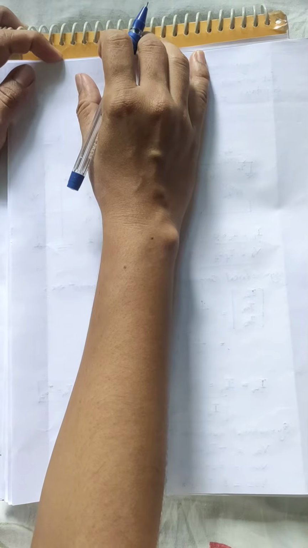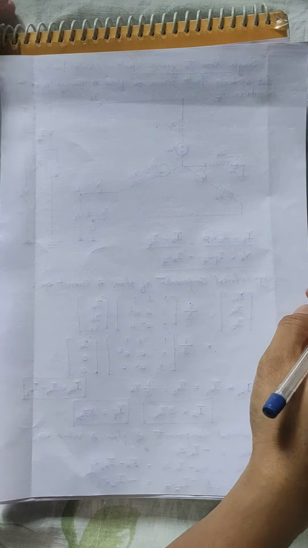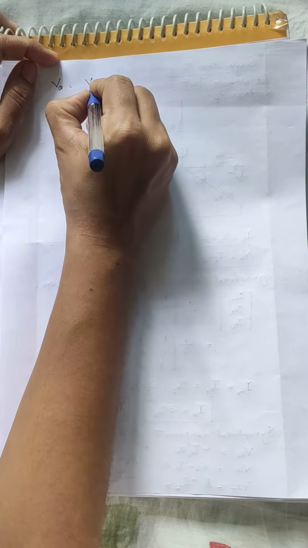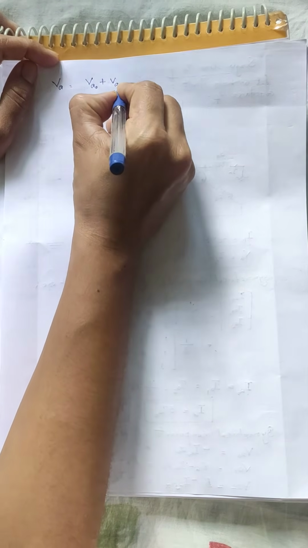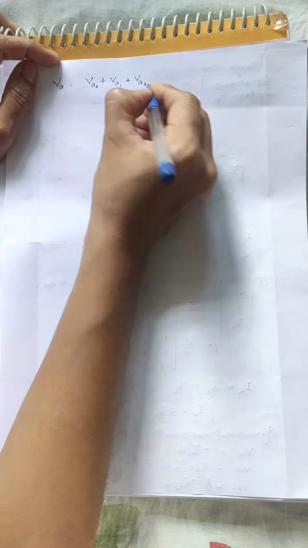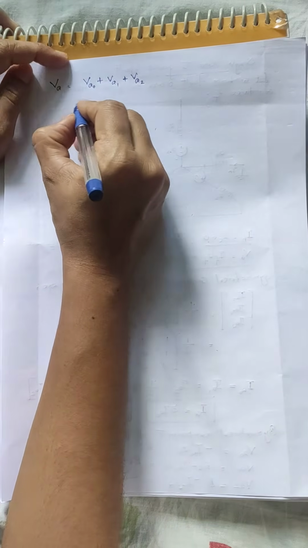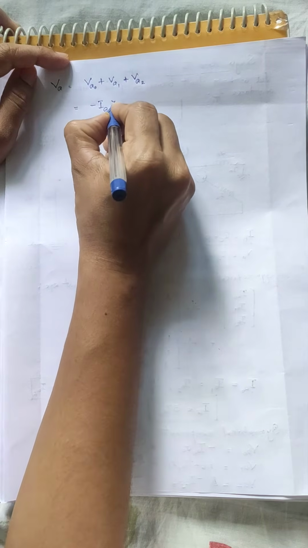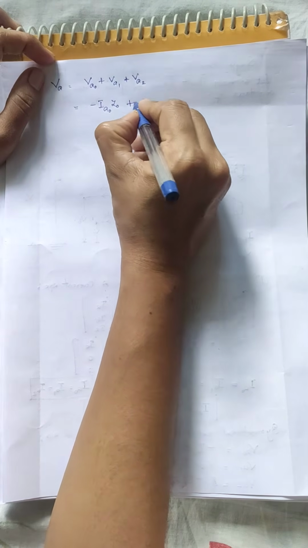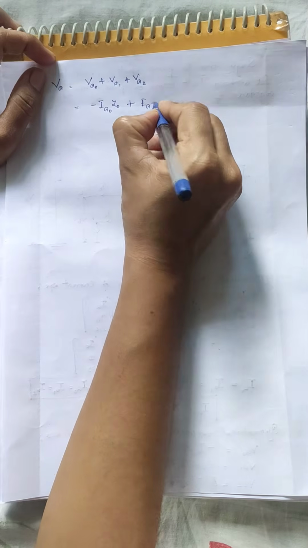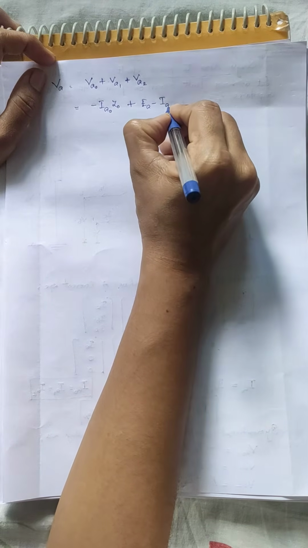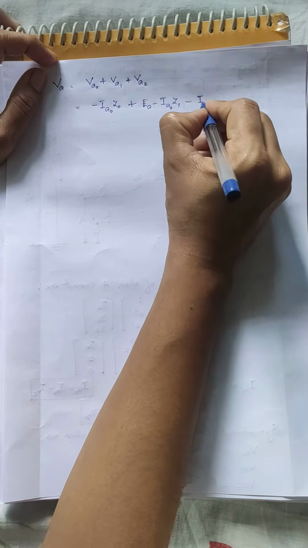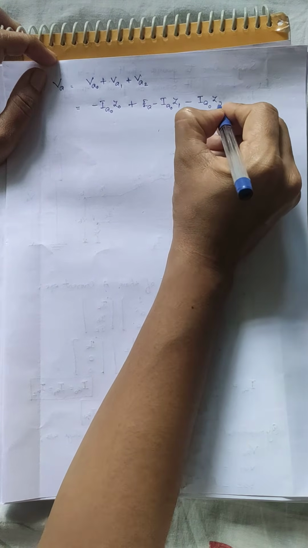Now we got VA0 as minus IA0 into Z0, VA1 is EA minus IA0 Z1 and VA2 is minus IA0 Z2.